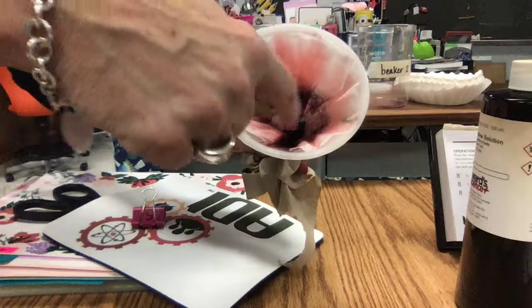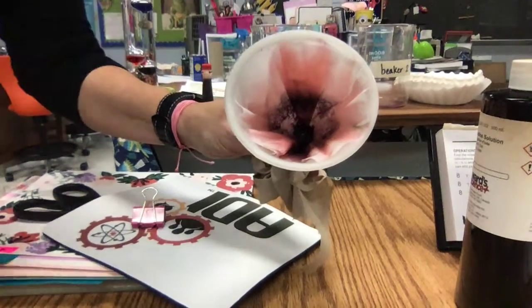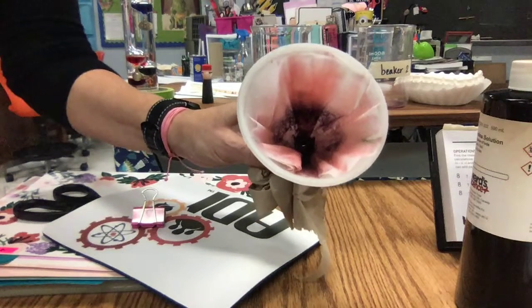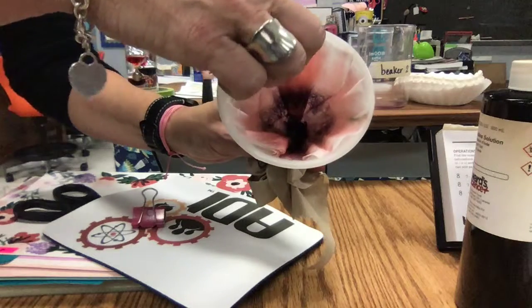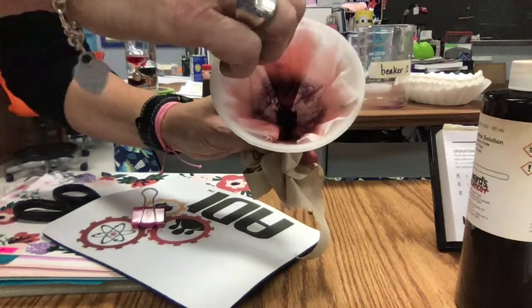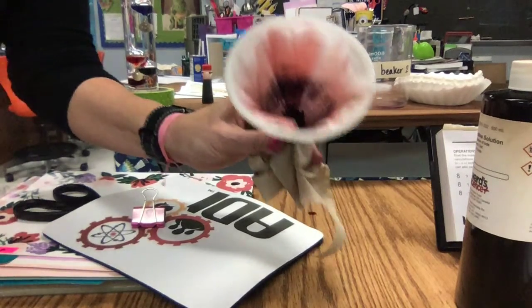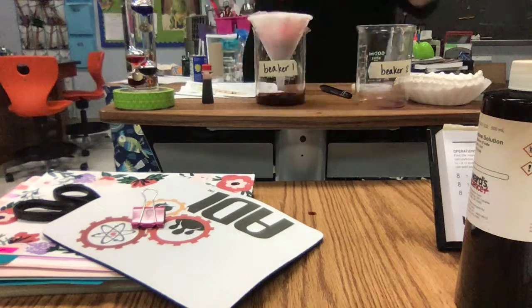All right, so all that, you can see all of the residue, all right, which in this case is cornstarch, okay? But remember, you're trying to figure out what this filter paper is representing, and now what is all of that residue in there? What is that representing, okay?